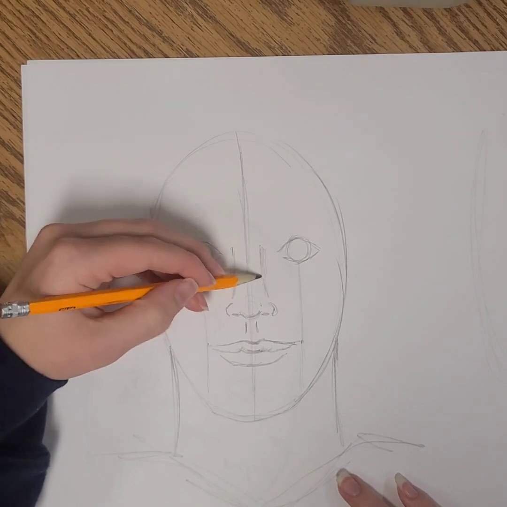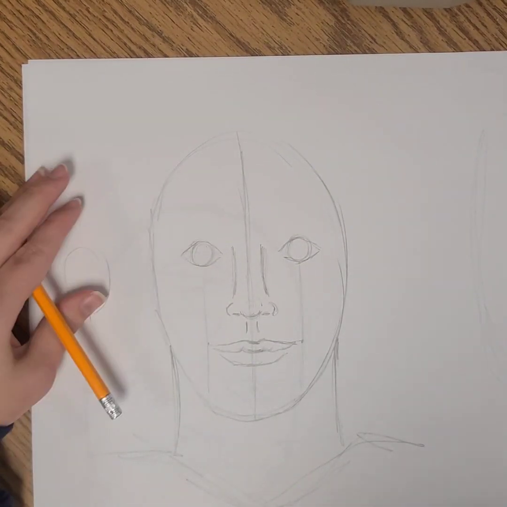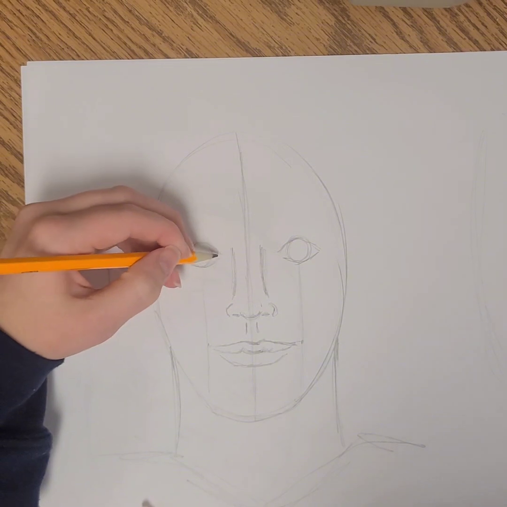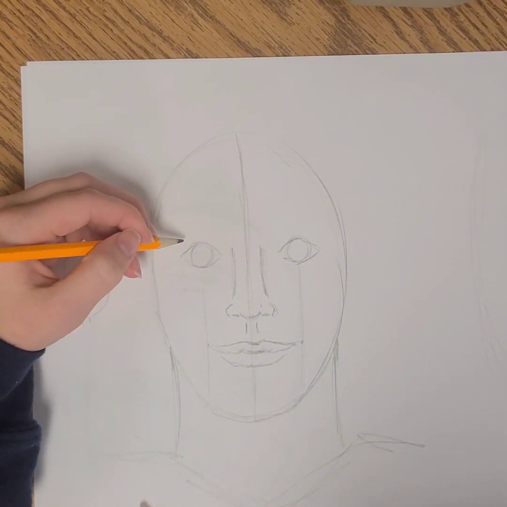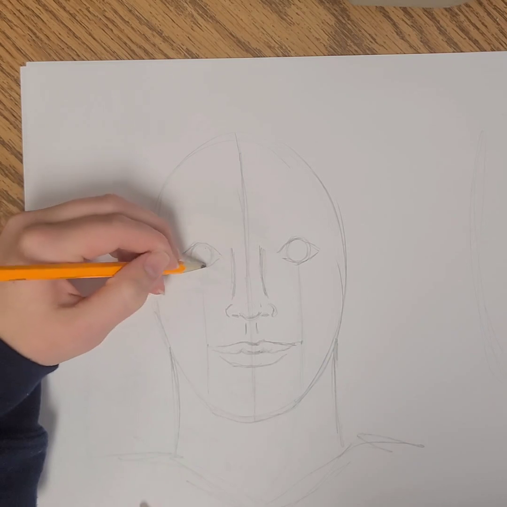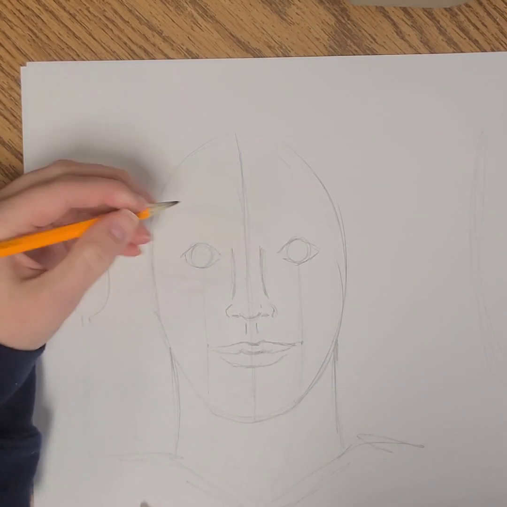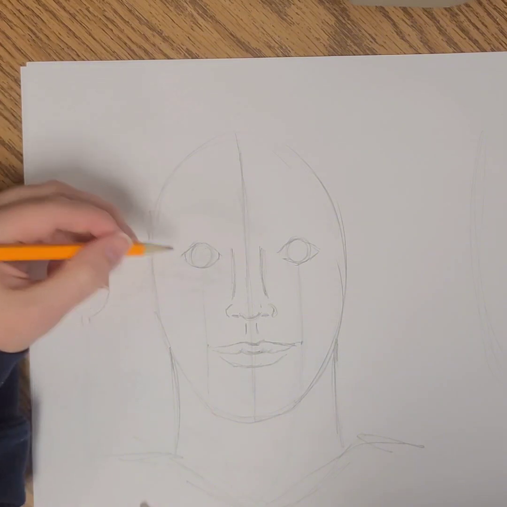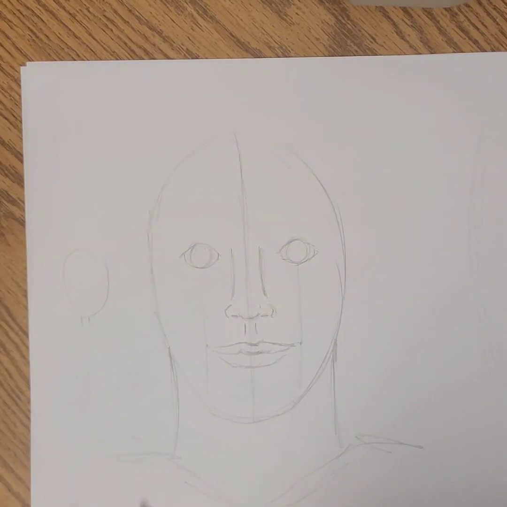Lips. And again, you can make them as big or small as you like, however you're feeling. So your eyeballs are actually circles, right? The outside of our eye are mostly ovals, but we want to add a little line inside to show, hey, this is where our actual eyeball sits.